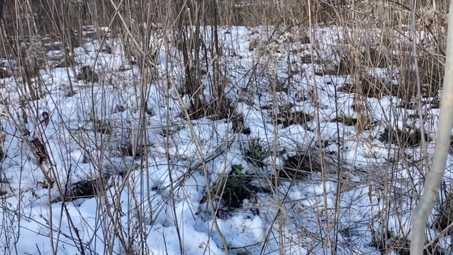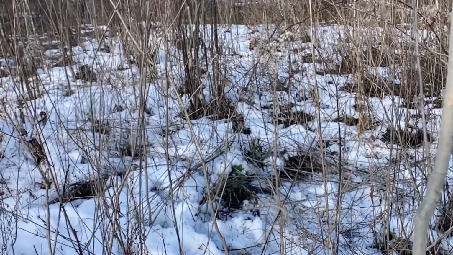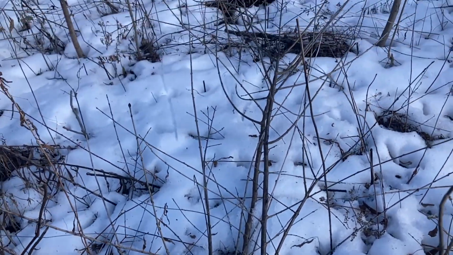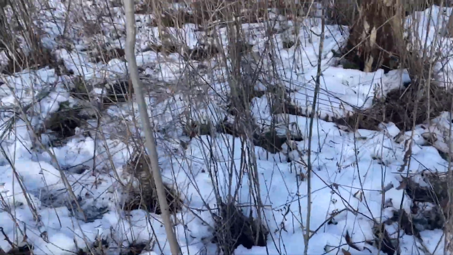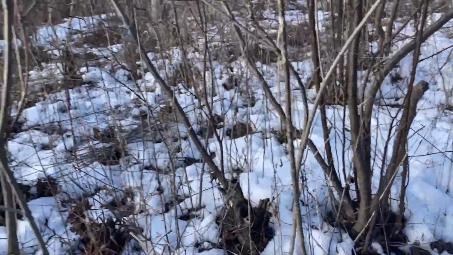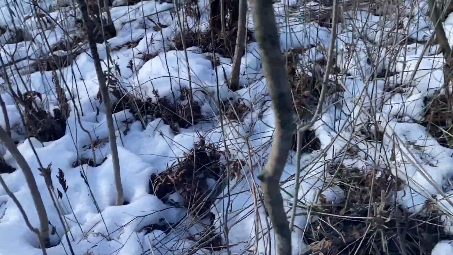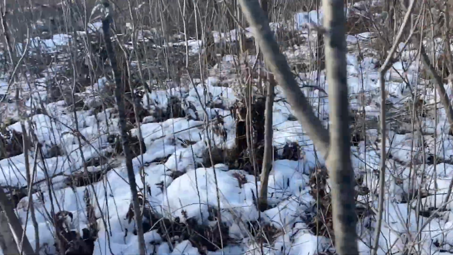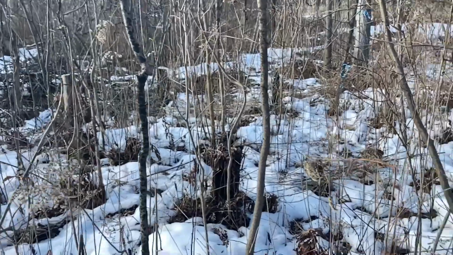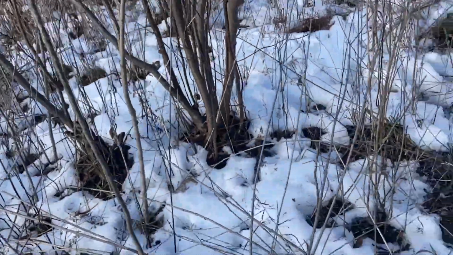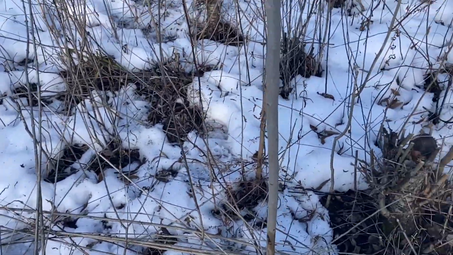But otherwise, I like to leave a lot of this stuff in place so that it can decompose and add to the soil. Because as long as it's nice and far from the soil, it shouldn't sprout any roots. Only if I were to stick them right into the soil might they start sprouting roots.